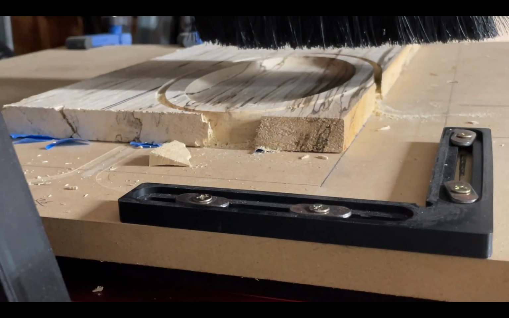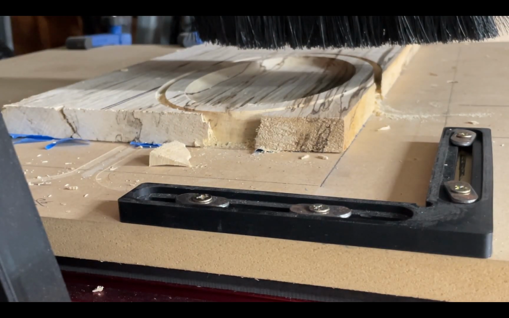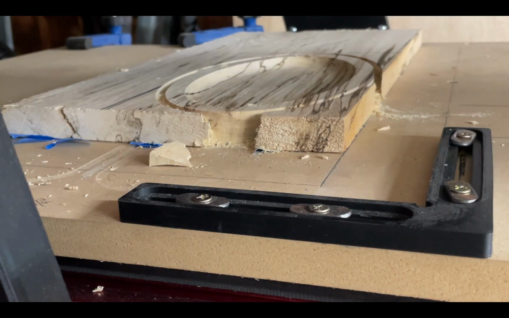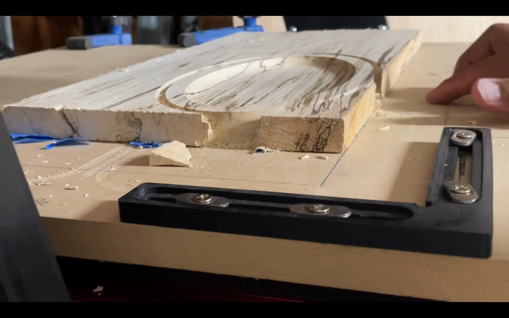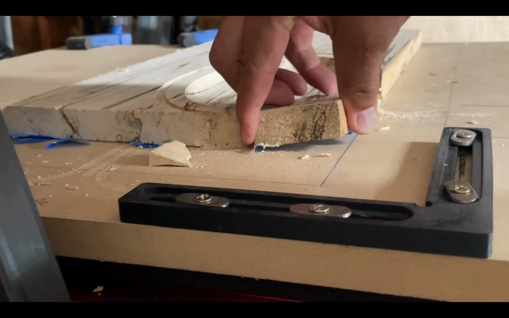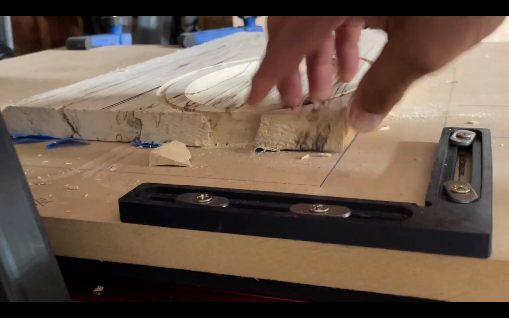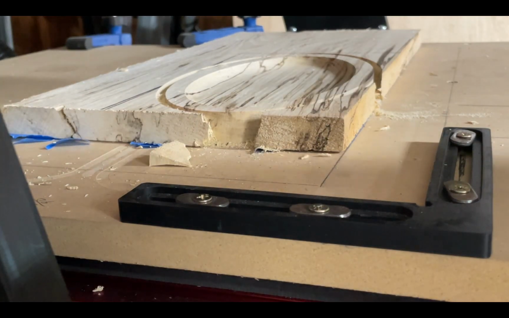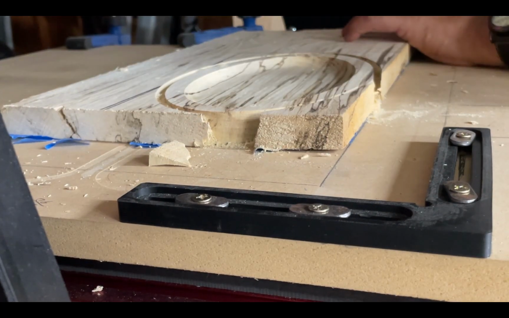All right, so our machine is finished. Let's go ahead and raise our Z, and we can take a look. Yeah, it looks like it's going to be a little bit of an edge there when we remove this, but it should come apart pretty easy. So let's get our chisel.